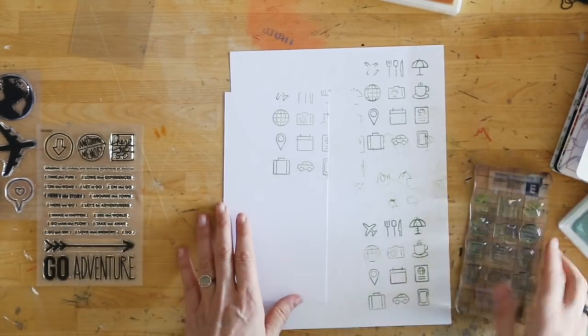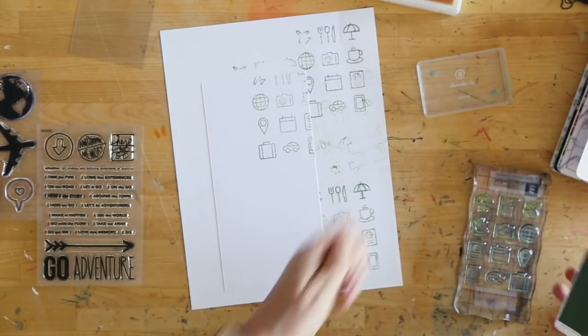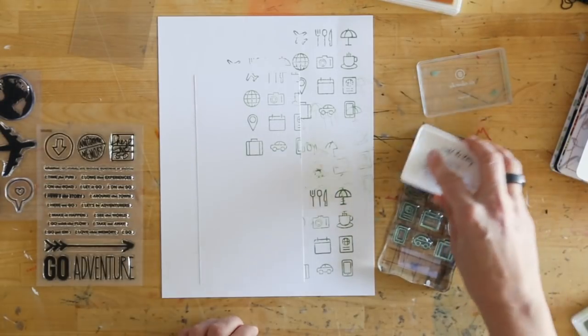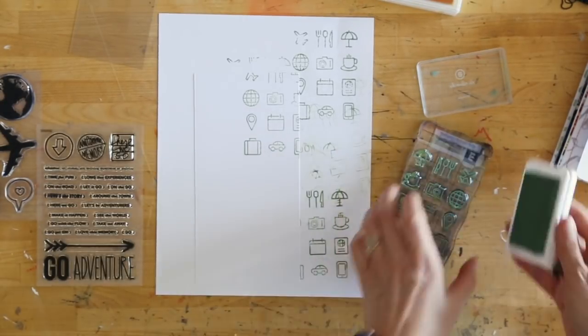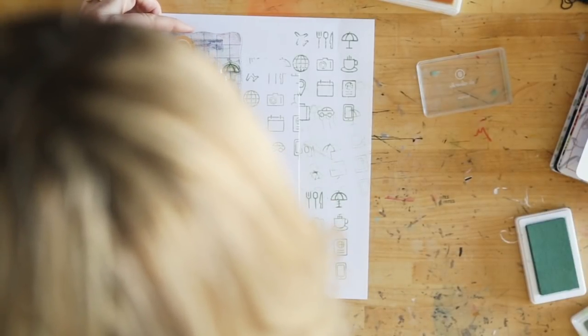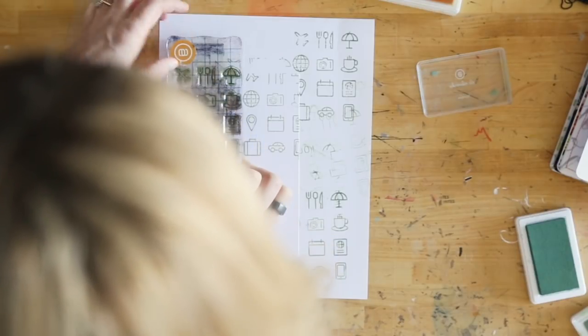And again, you could totally do this individually, right? And do each stamp individually to create a pattern. I just wanted to play around and see what happens if I do it this way. And I am going to try to line them up a little bit here. So let's see what happens.